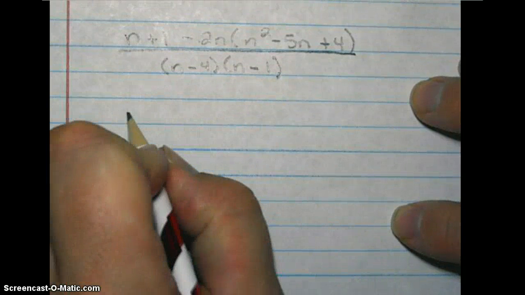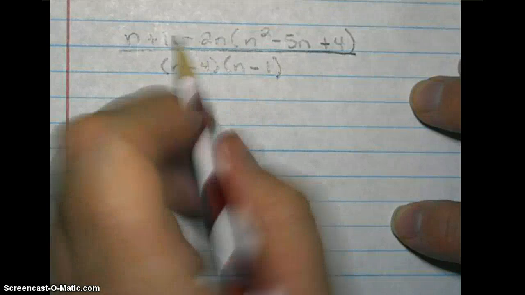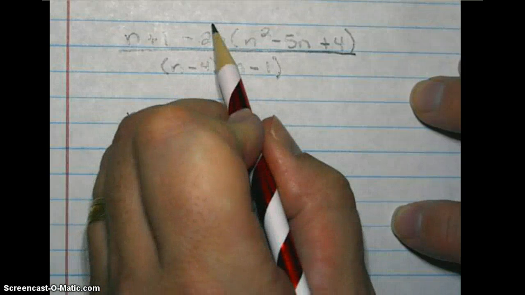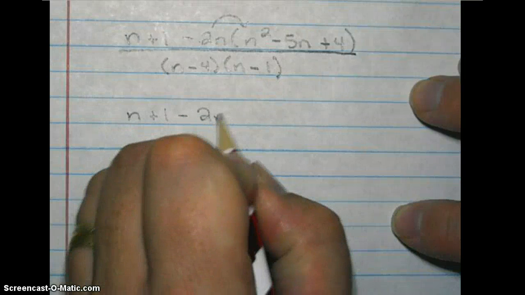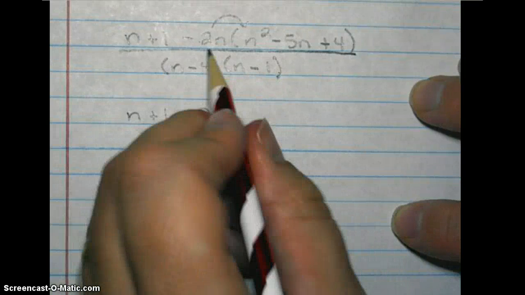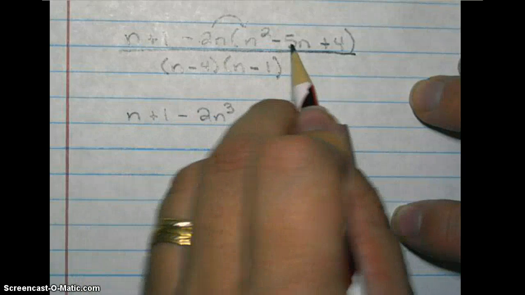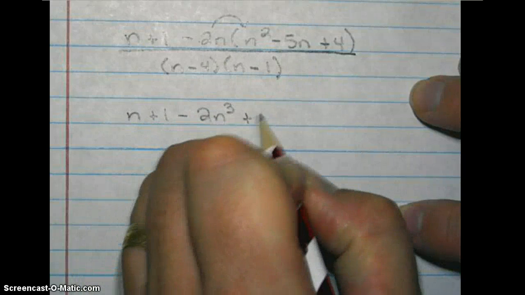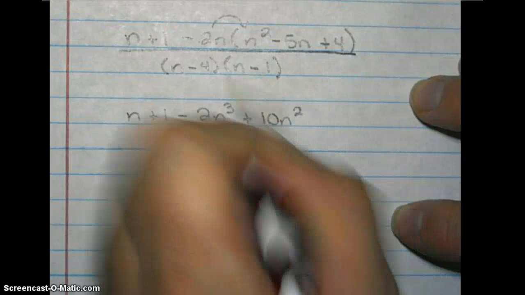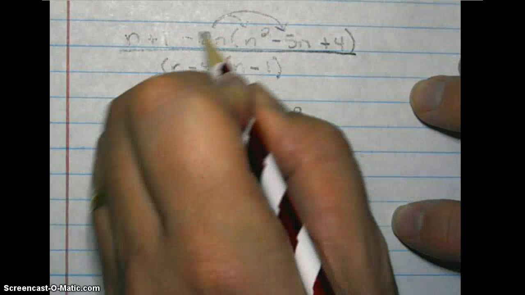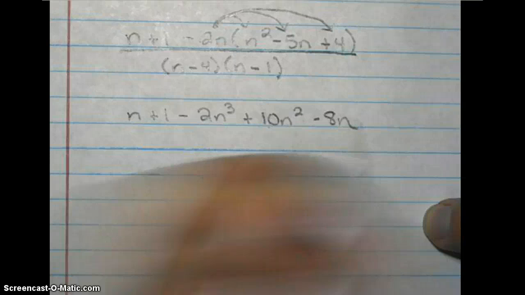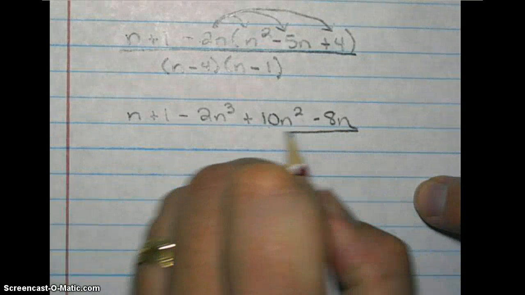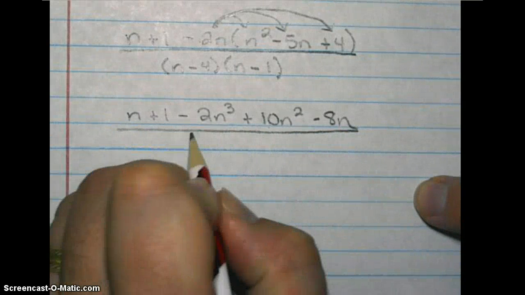We have n plus 1 distributing the negative 2n. Negative 2n times n squared is negative 2n cubed. Negative 2n times negative 5n is positive 10n squared. And multiplying negative 2n times 4, we get negative 8n. Okay, putting that over our denominator.